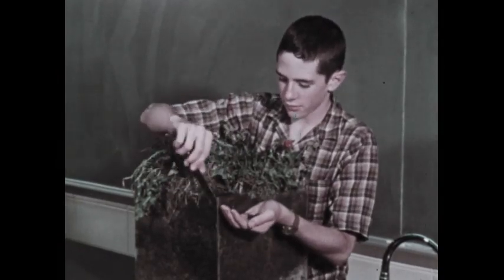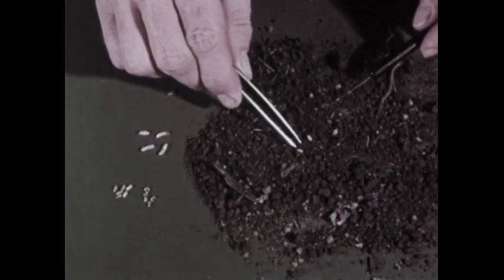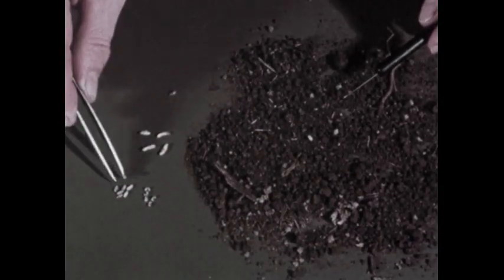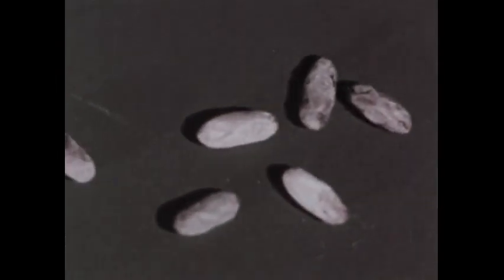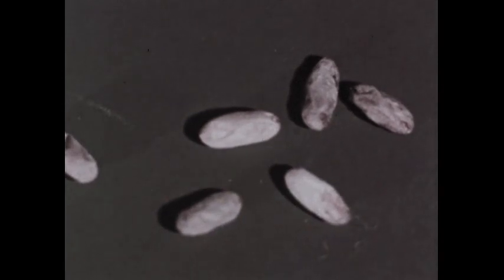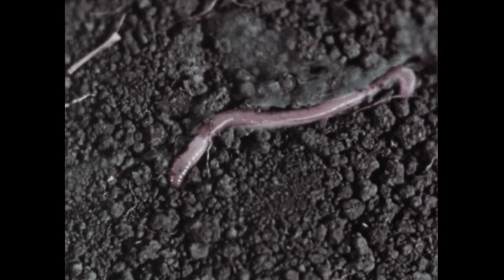By digging further into a section of soil and carefully spreading it out for observation, the boy has found ant larvae and ant pupae, grasshopper eggs, and the cocoon of an earthworm. When earthworms hatch, they become useful organisms in soil.